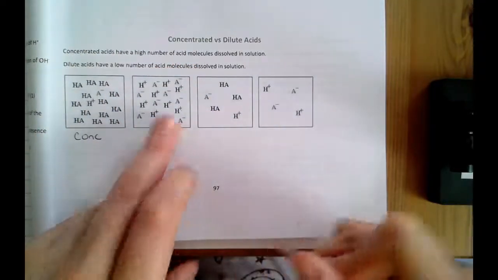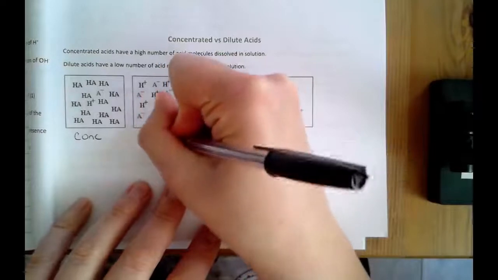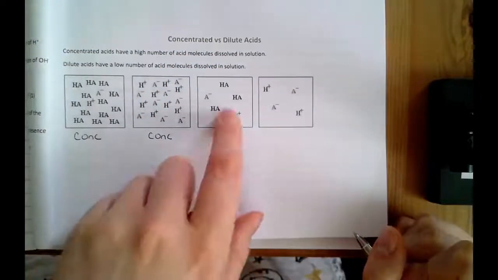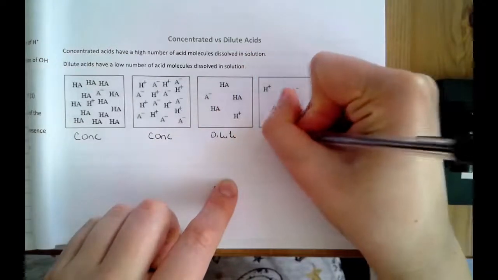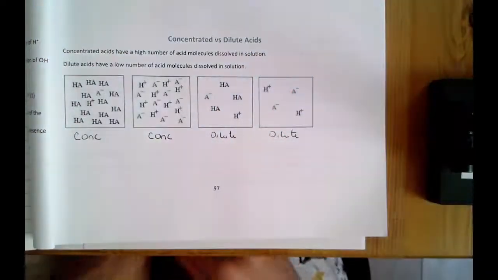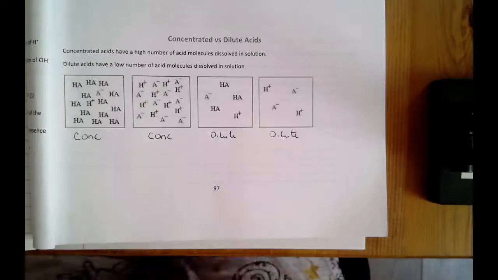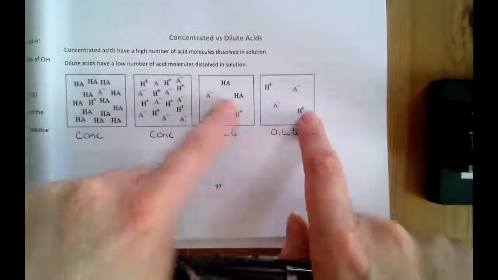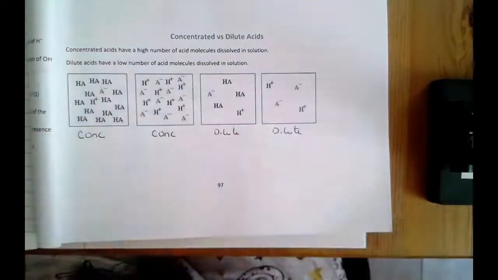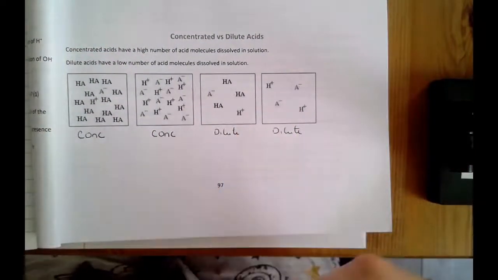The next one over is again going to be concentrated, but then the 2 on the end are going to be dilute. So that's just the difference between concentrated and dilute. It's just the amount of acid molecules that you've got. These 2 packed full of HA, these 2 not so much. Concentrated, dilute. But now we're also going to look at strong and weak, which we've just looked at before.